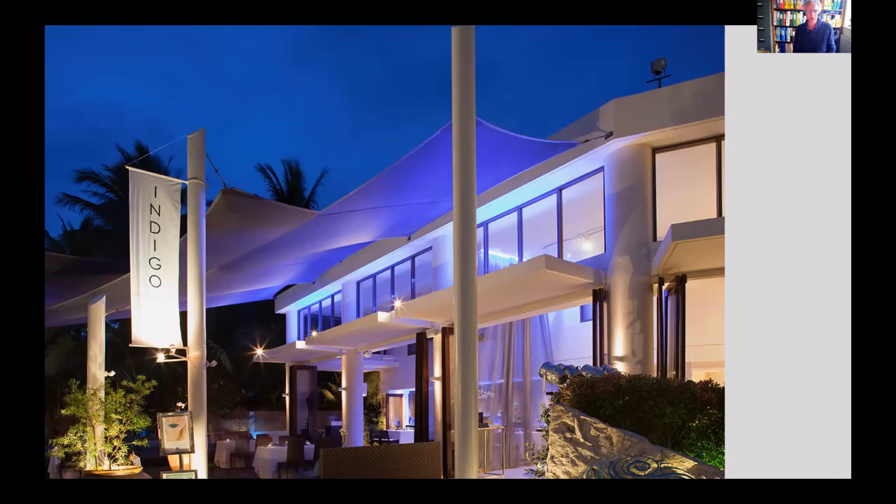Dusk shots are often really nice for architectural photography, particularly for modern buildings with large windows and so on, because you can have semi-darkness outside and then the beautiful artificial lights from inside the building shining out, and that can be really quite effective.